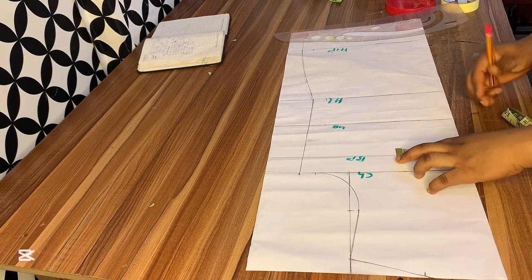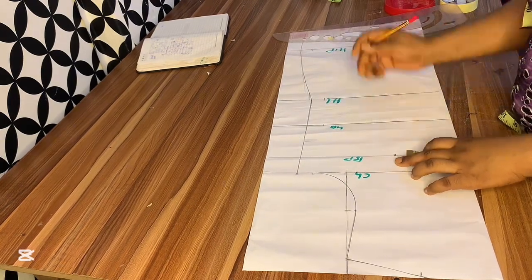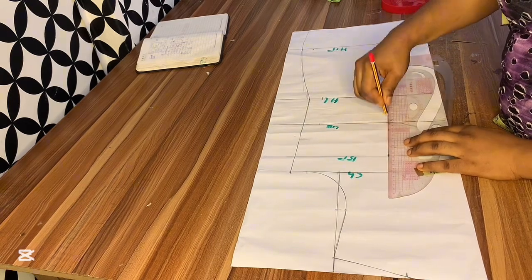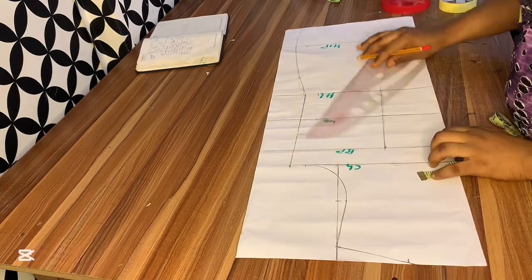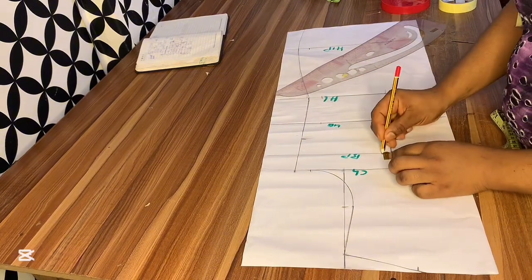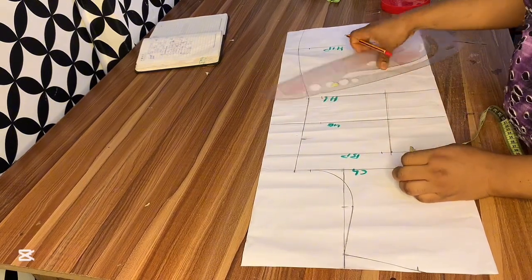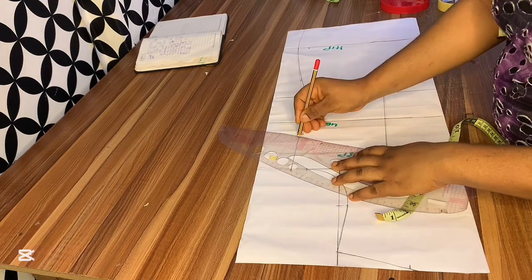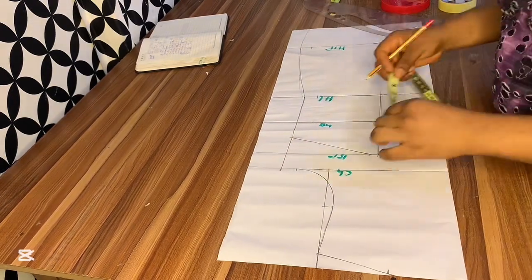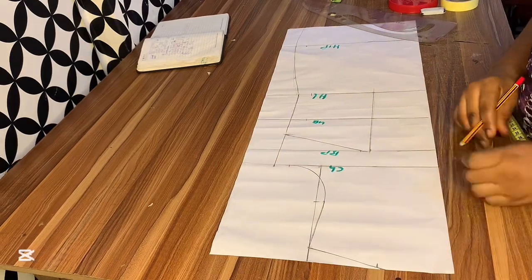On the bust point line, I will place half of her nipple to nipple point measurement and I will rule it straight to the half length the way you see me doing. After that, I'll come down by 2 inches for bust dart. On the bust point line, I'll come out by 1 inch and I will slant the line the way you see me doing. This 2 inches is for bust dart.